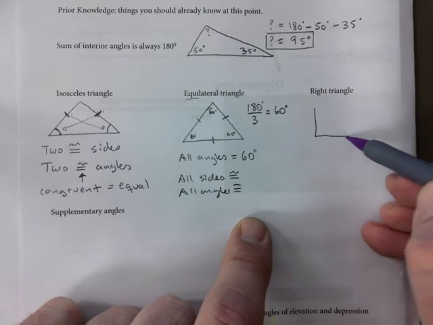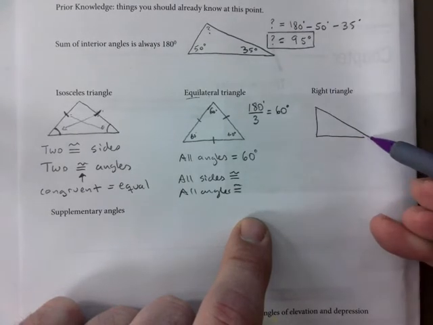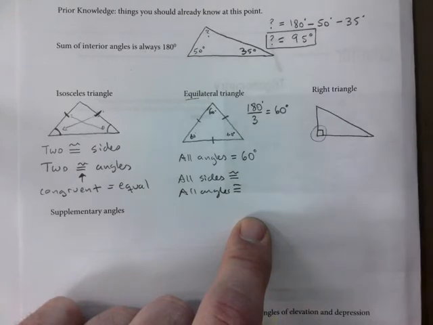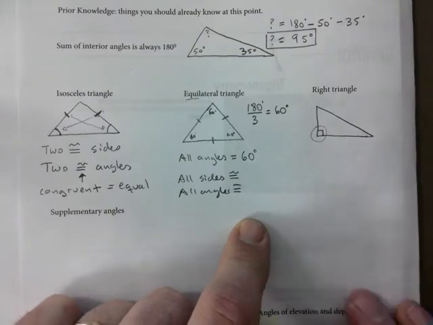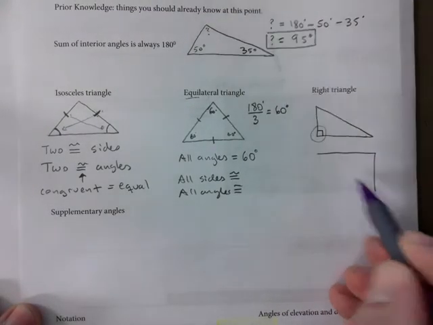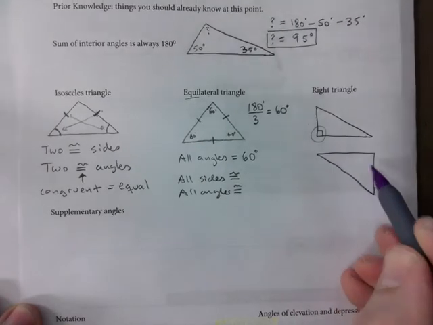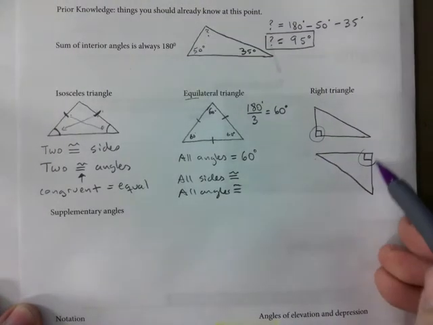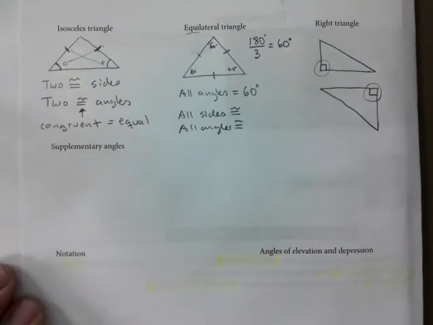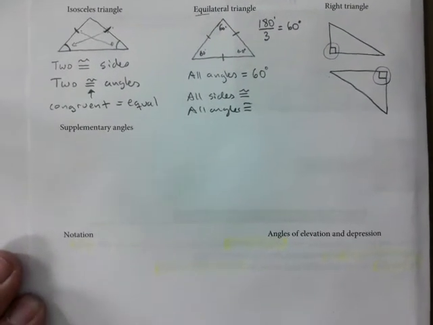And a right angle, of course, it just has a 90. That is what you need to have, right? That's the only criteria that needs to be met to know that one. So maybe I'll do one upside down like this, so you're not always thinking it has to be a certain way. So that's just a review, and that comes back next unit, so I don't mind reviewing that.